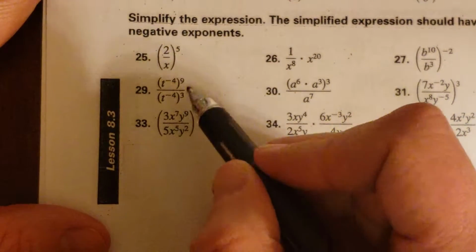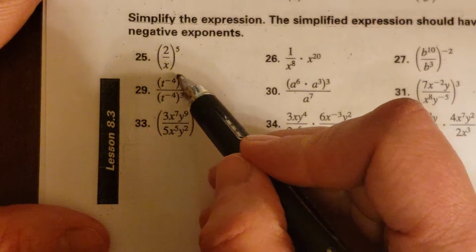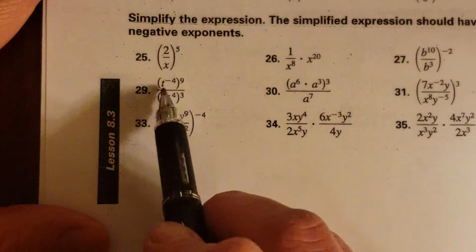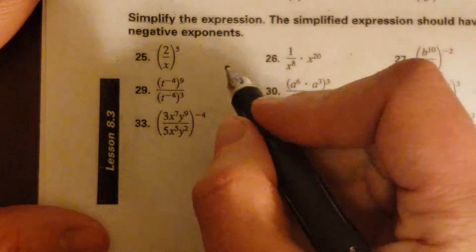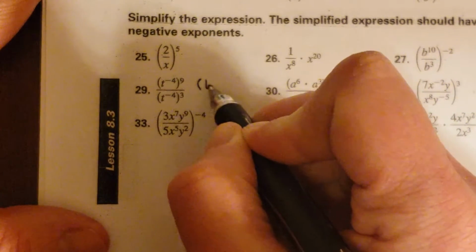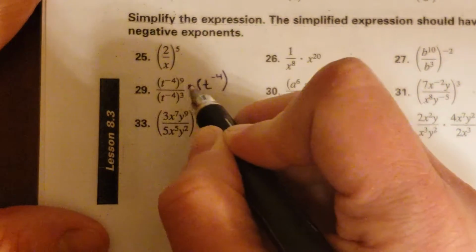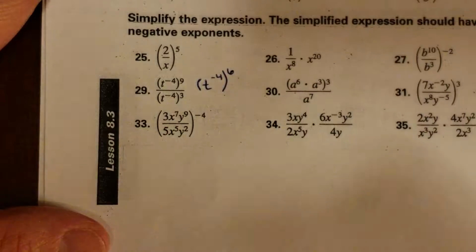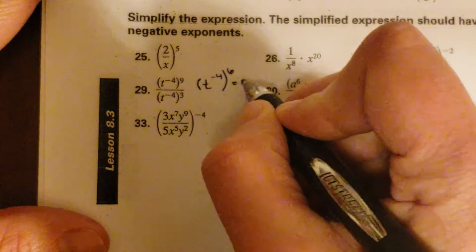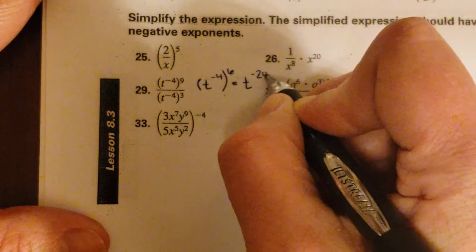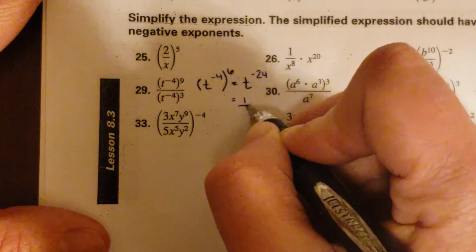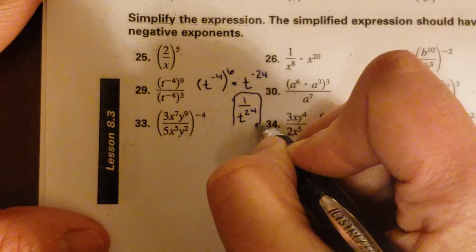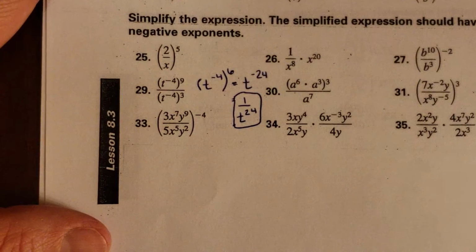Where does this exponent go, right? Well, you can distribute if you want to, but look, these are the same base, t to the negative fourth. So really, I can keep that t to the negative fourth and do 9 minus 3, which is 6. Negative 4 times 6 is negative 24, which is the same as 1 over t to the 24th. Really, this section is forcing you to apply all the rules together.